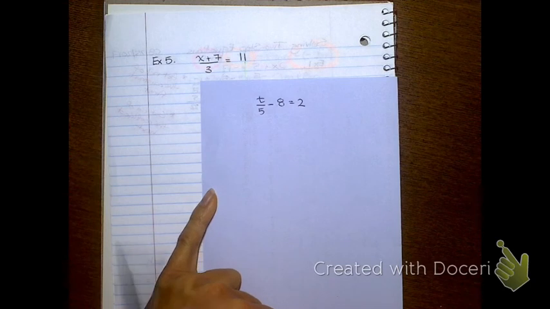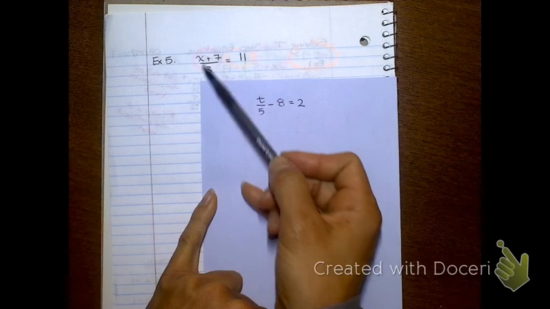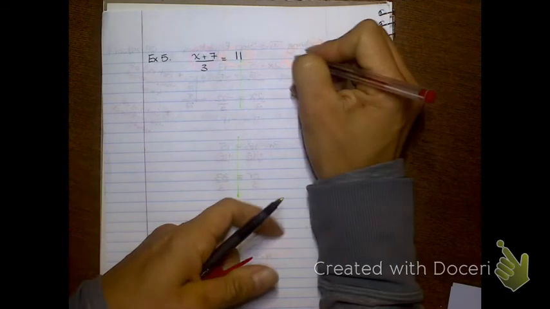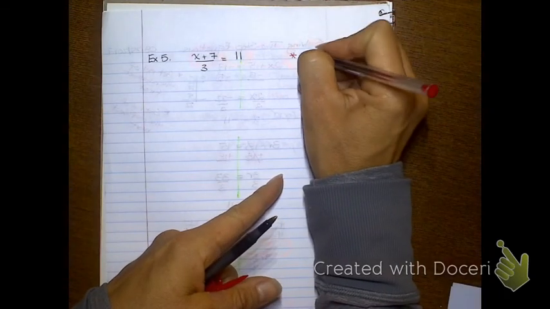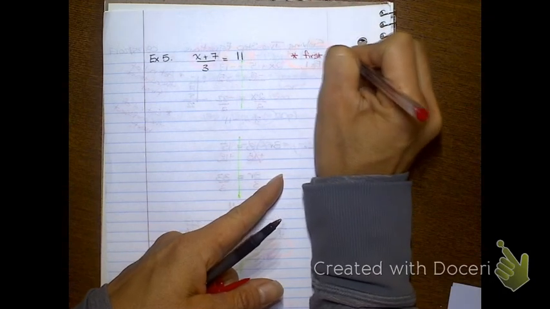So with this problem, I'm going to get rid of that denominator first. When you have this giant fraction type problem, the first thing you need to do is get rid of the denominator.